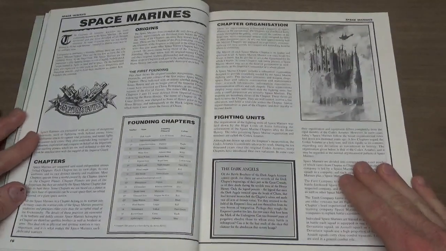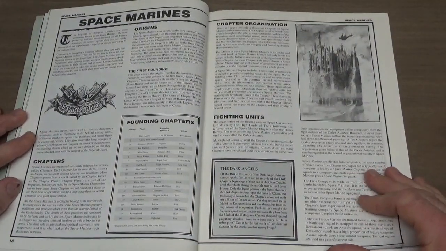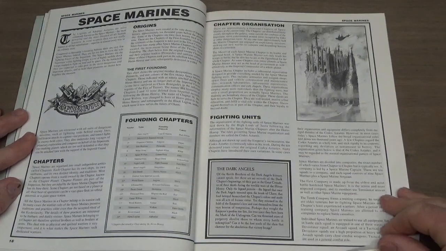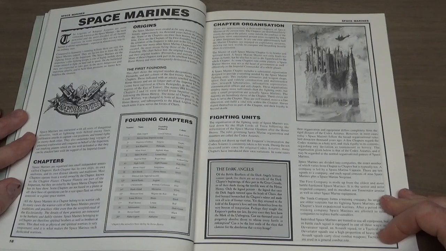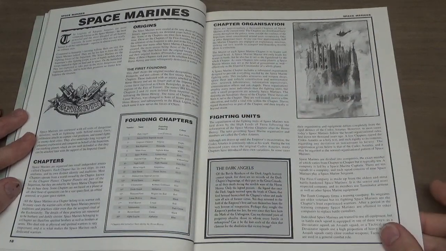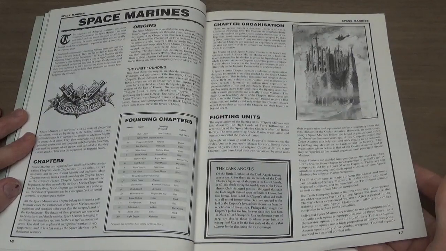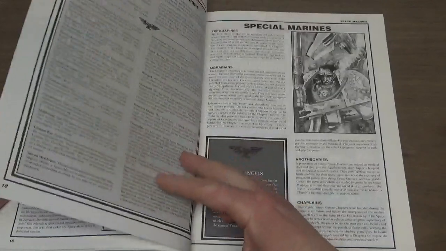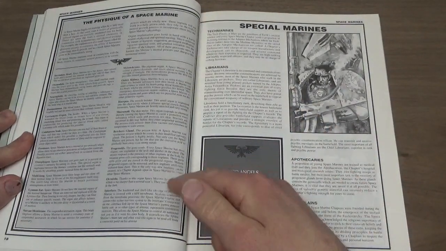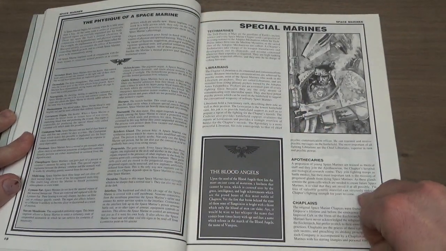Alright, Space Marine chapters and their foundings. Once again, 2 and 11 are deleted from Imperial records. Like I say, this fluff sort of carried through many editions. So, again, not a whole lot of reason to get deep into it because it hasn't changed much, at least the physique of a Space Marine. We saw that in more details in later editions.